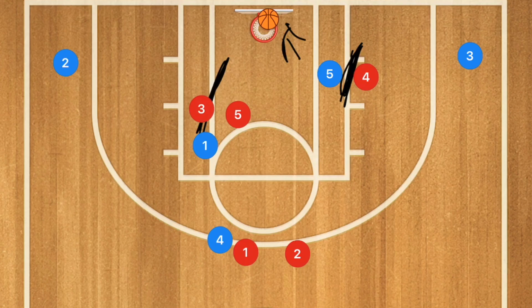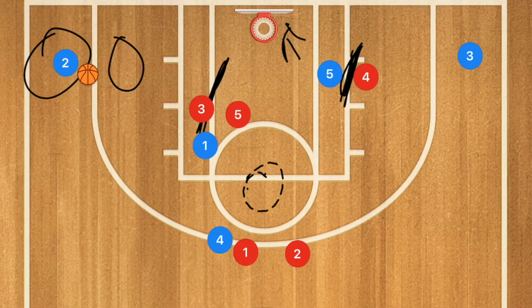Nice, easy, even an alley-oop possibility. We could also have an option for player 2 to hit a mid-range or 3-point shot as well. So this is a great play to run. But remembering, player 4 who's here, he needs to screen on the opposite side of player 5. If he was to screen on this side, this play will not work.